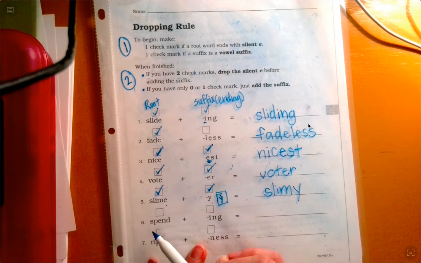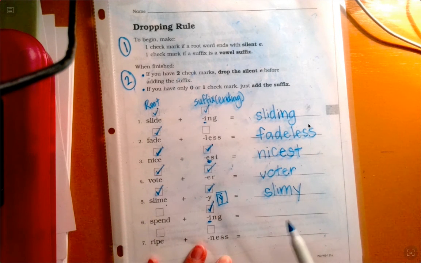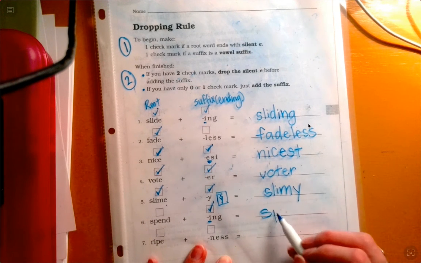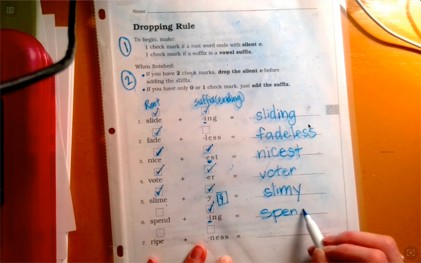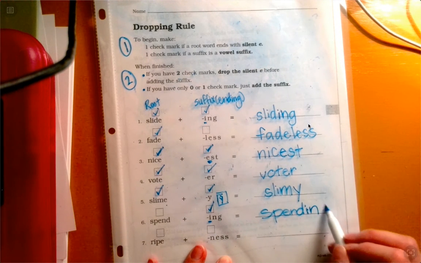Okay, the next one is spending. So that one does not end in a silent E, but this one starts with a vowel. So I'm going to check that one. Now remember, if I have one check mark, I just simply write the two words, or the word and then the suffix. So it's just spend and then the ing. Spending.